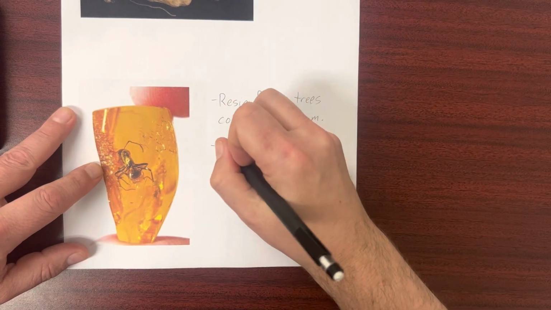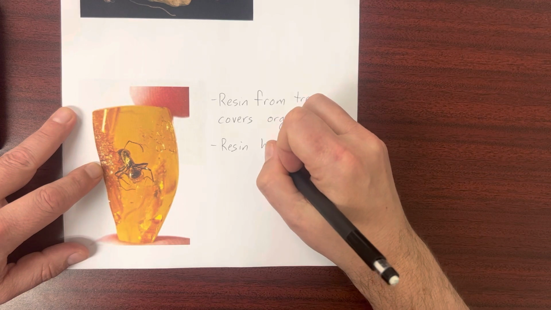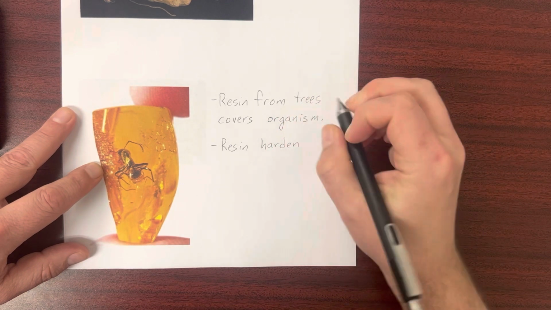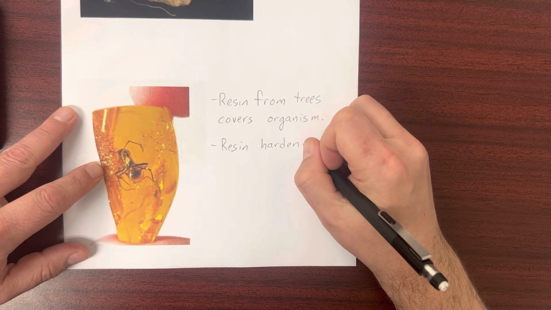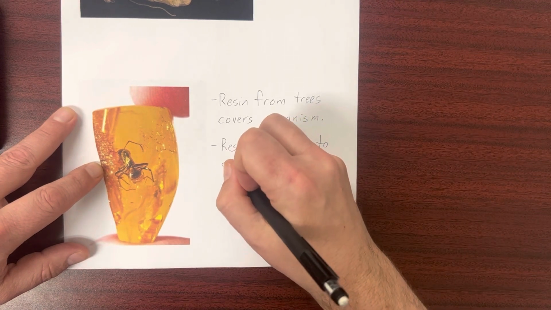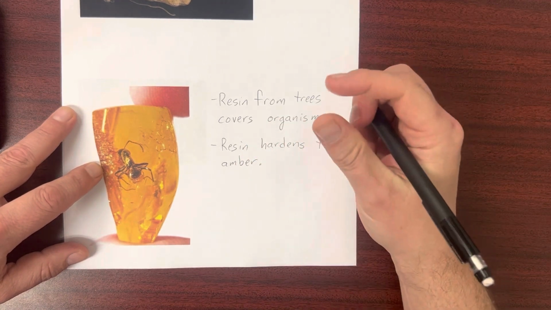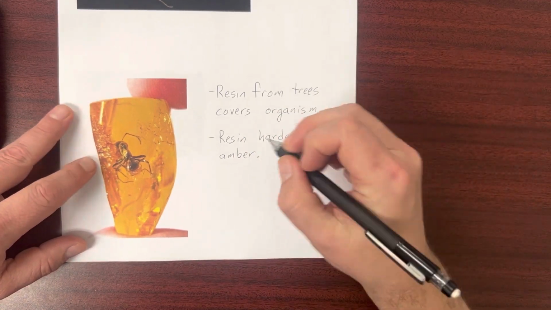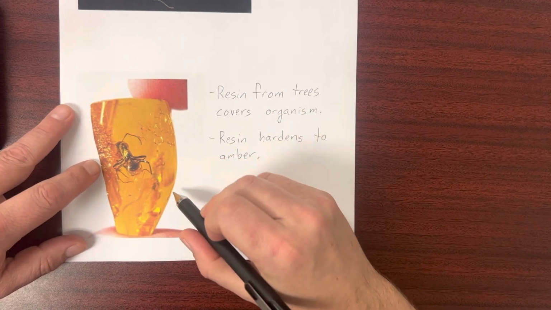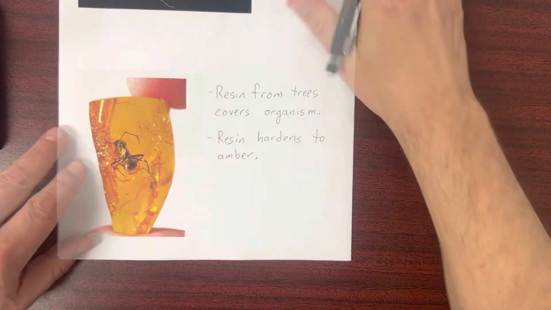Well, slowly over time, that resin will harden and get turned into amber, a very tough, resistant, solid structure. And it helps if that amber gets even buried and protected from the elements.